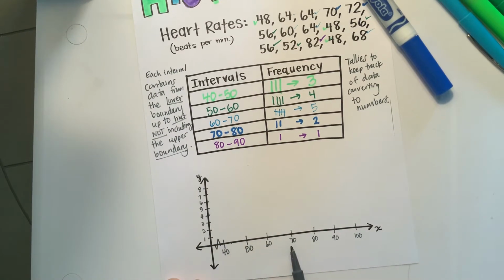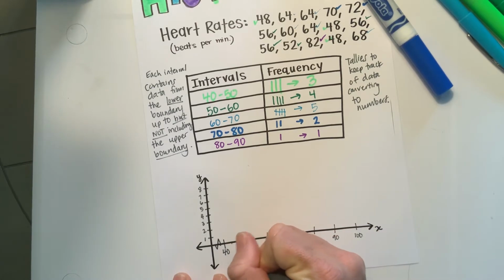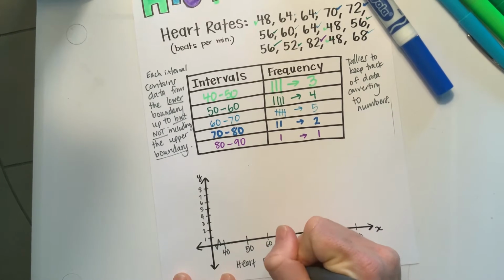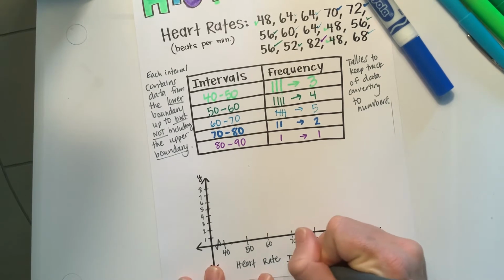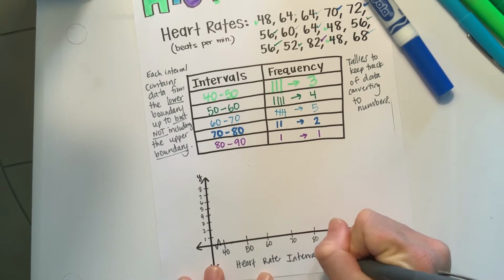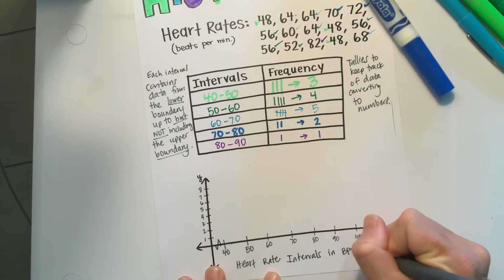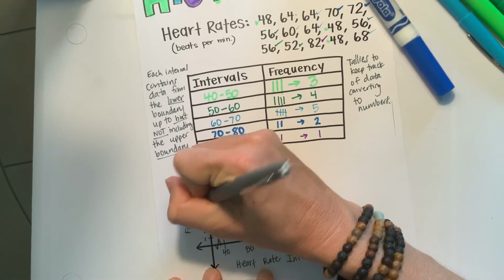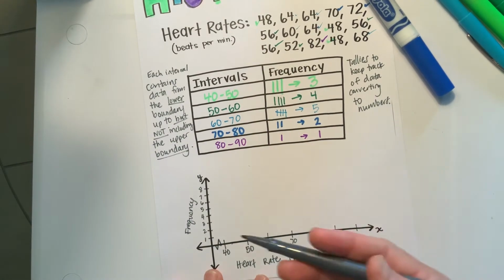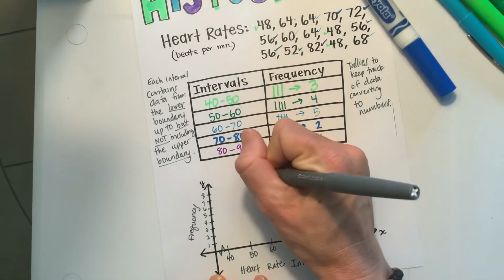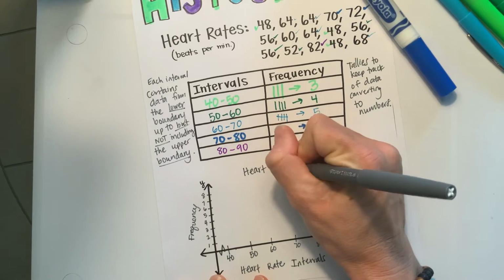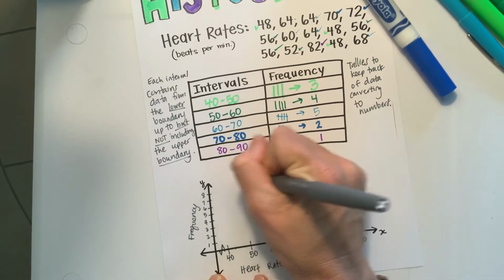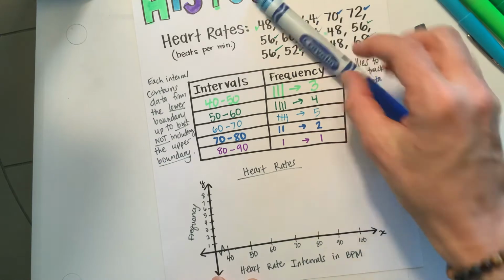Now each of these scales needs to have a label. So 50, 60, what? Students? What do those numbers mean? They mean the heart rate intervals in beats per minute. And then this one over here, these numbers represent the frequency, meaning how many students had that amount. And then we're going to say here, heart rates.